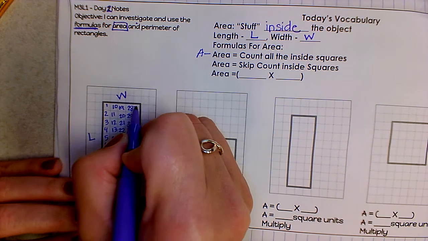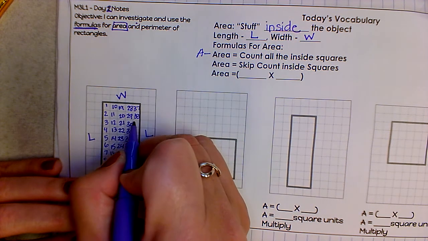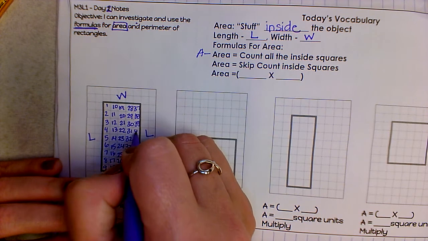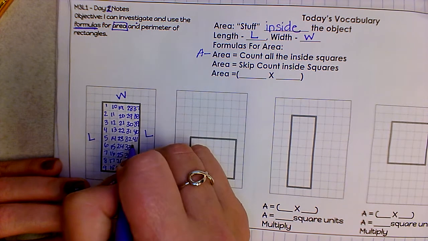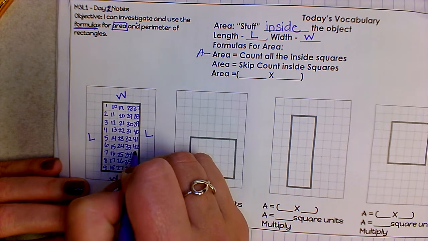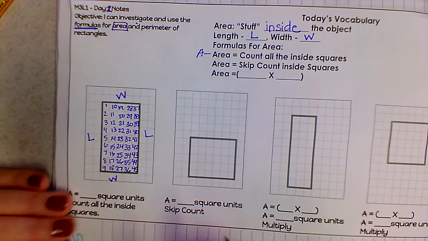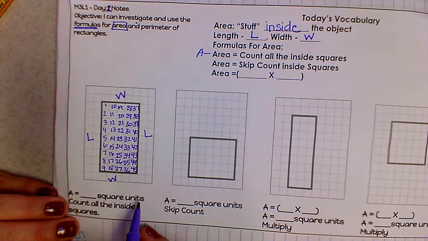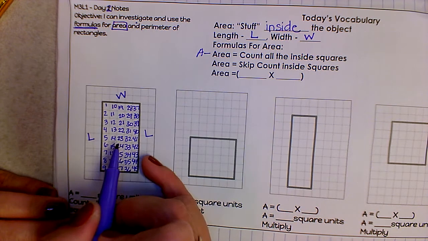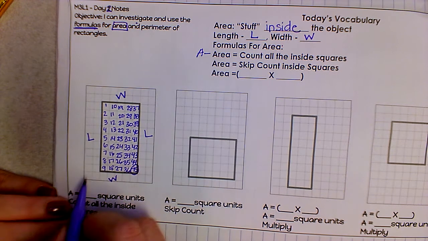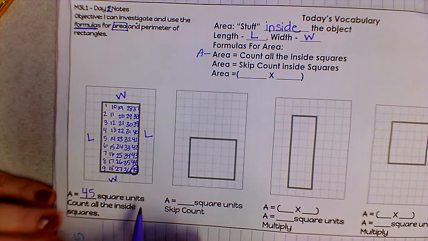No. 37, 38, 39, 40, 41, 42, 43, 44, 45. Oh, how many square units were within this rectangle? We said it, 45 square units.